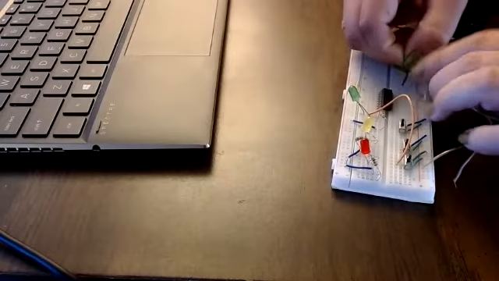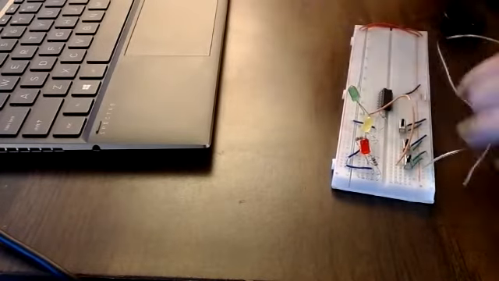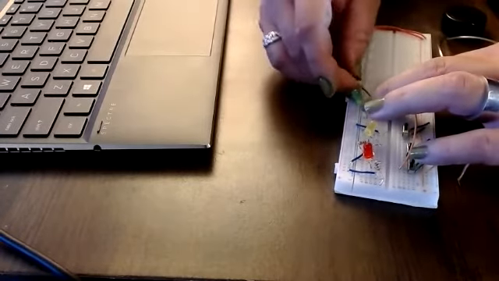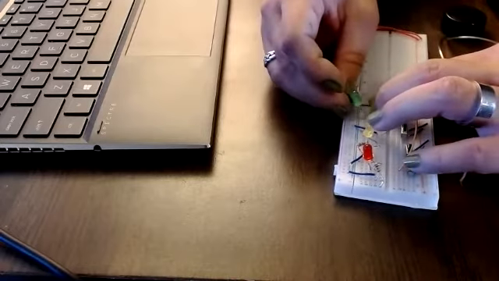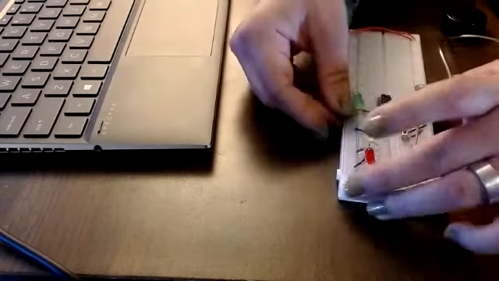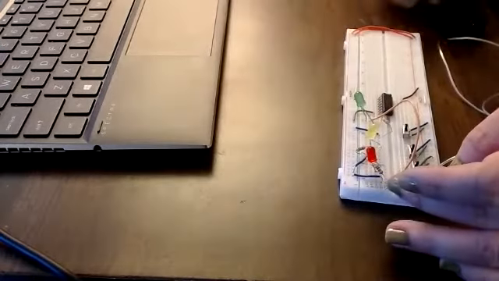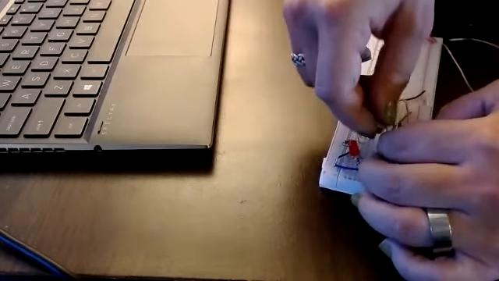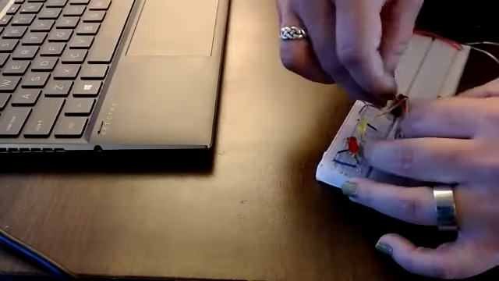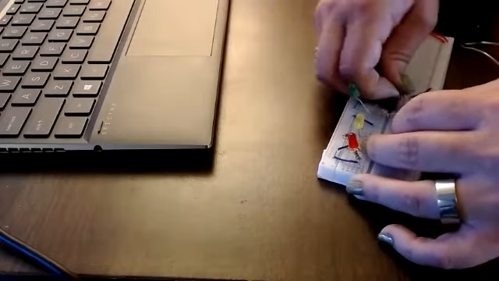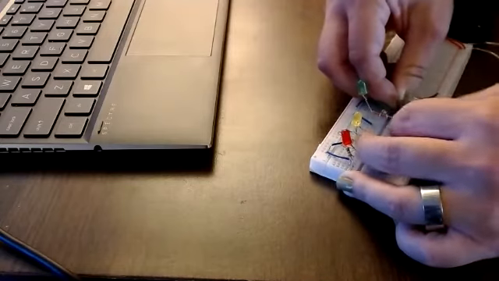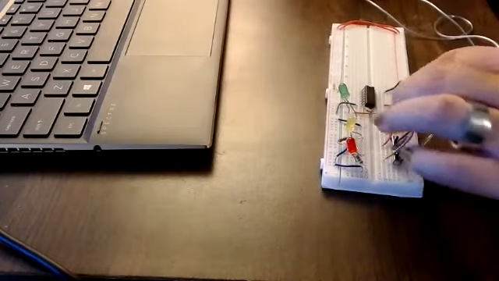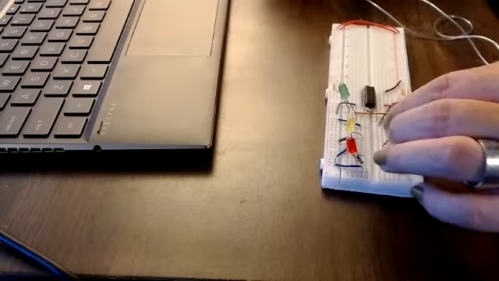So we're going to go ahead and connect our AND gate to power and ground. And switch C and B need to be combined with our AND gate. The output of that will go into an OR gate.